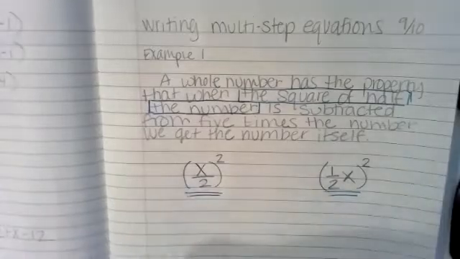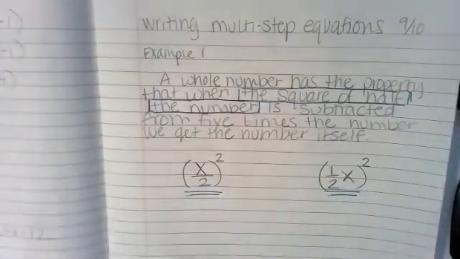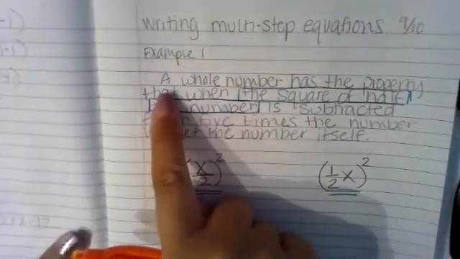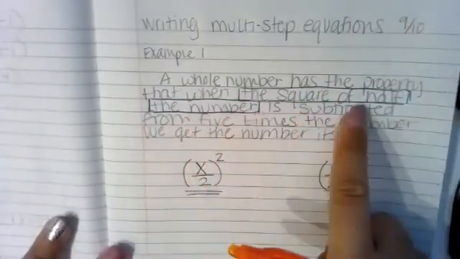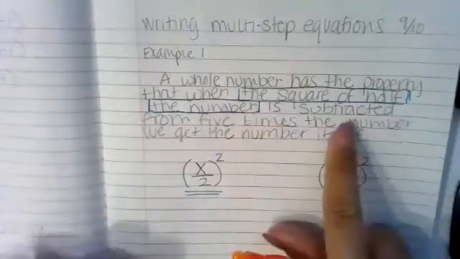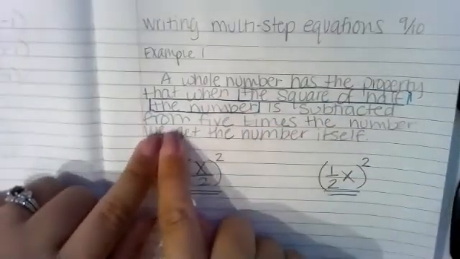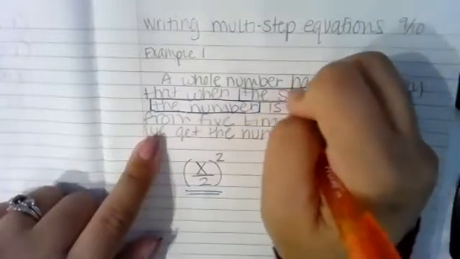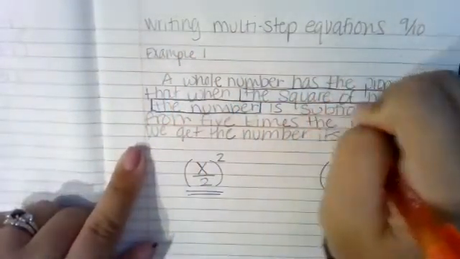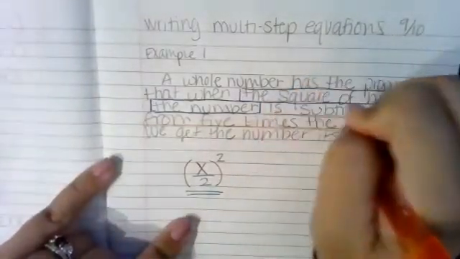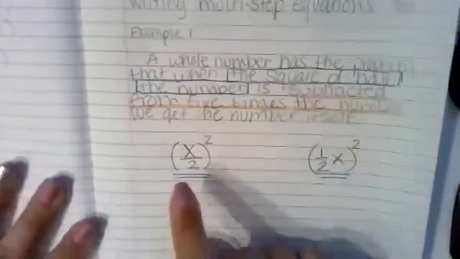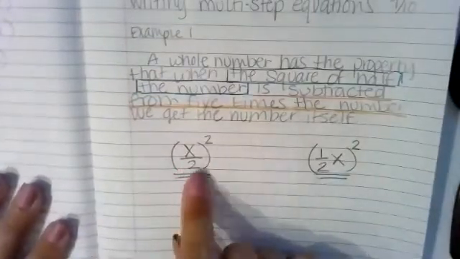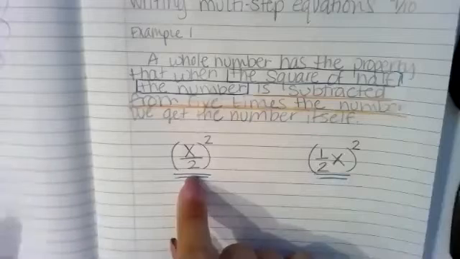Now, what we're going to do is look at the next portion. So I'm going to reread from the start again. A whole number has the property that when the square of half the number is subtracted from 5 times the number. So it's telling me that this is being taken away from 5 times the number.